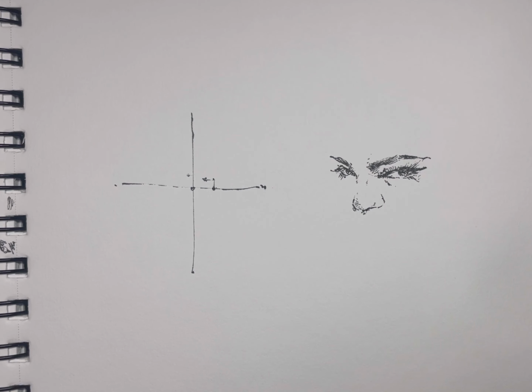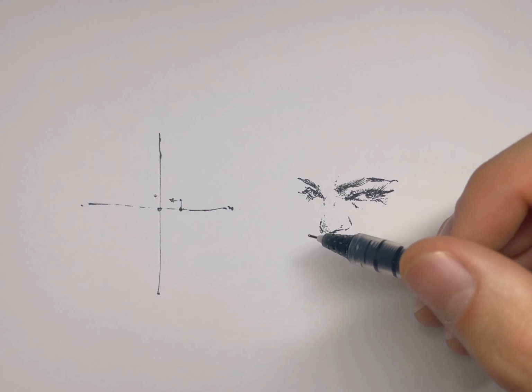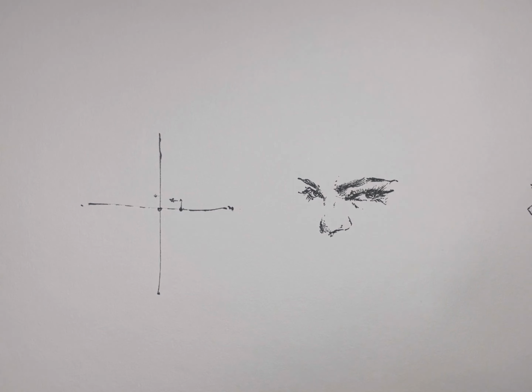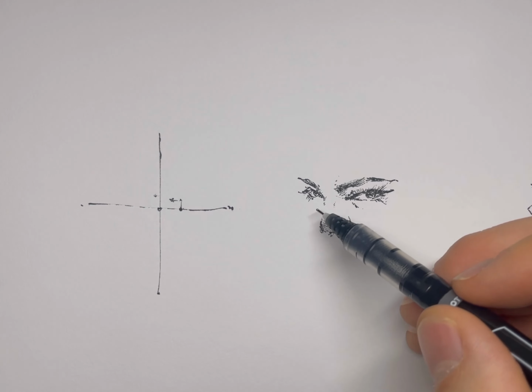Bam. There you go. Now you got a general shape of the nose. Bam. That look right? Yeah, I guess that's fine. Now the lips.